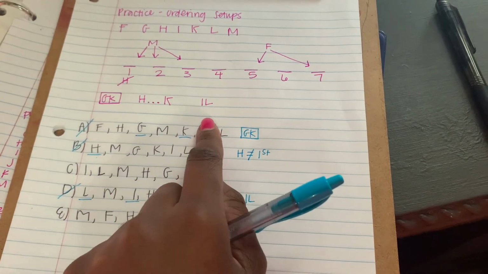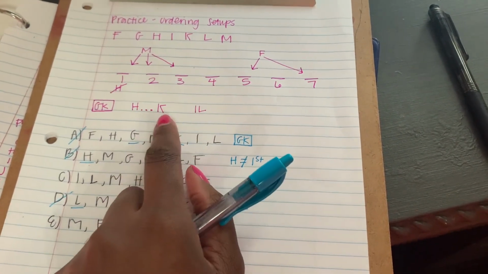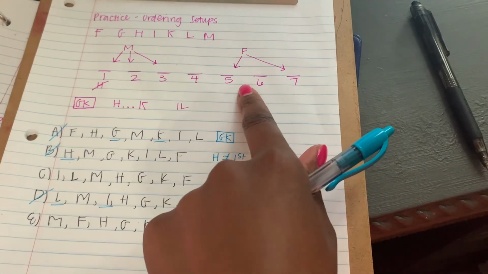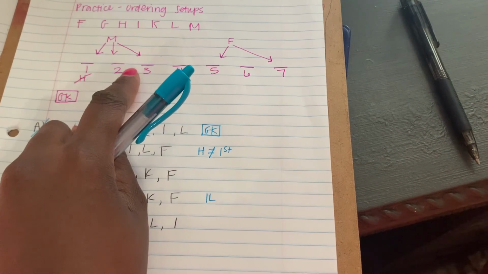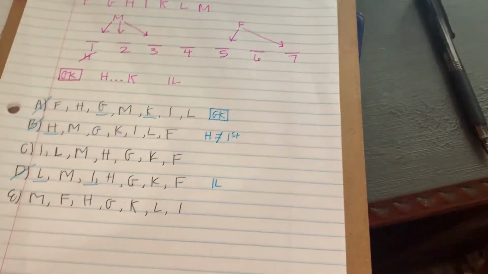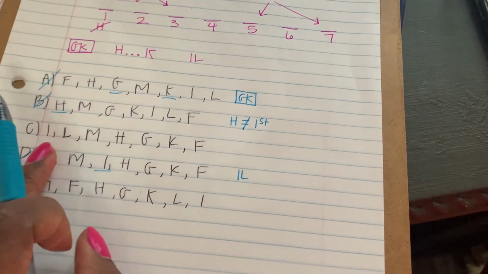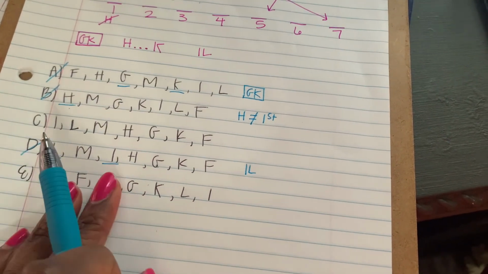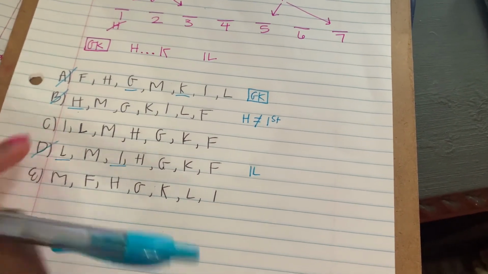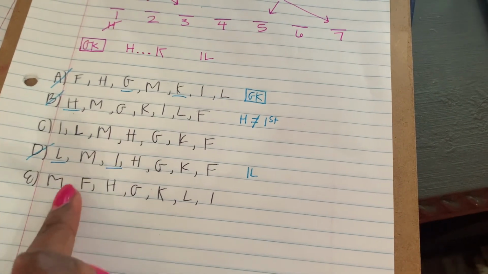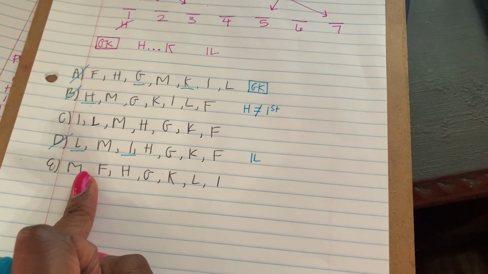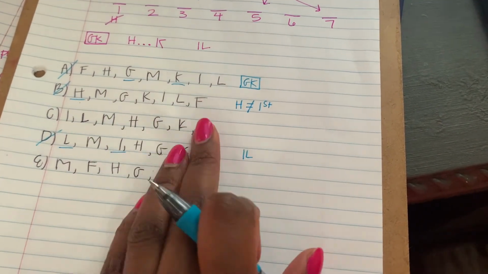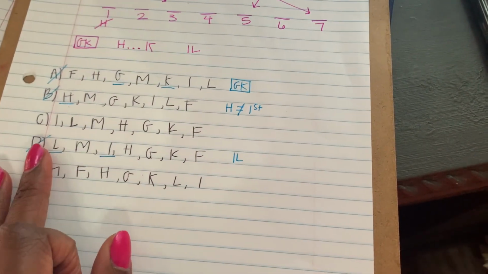Okay, so we did the I and L rule. Now we're going to do the rule that M must be one of the first 3 photographs. I skipped M. So M has to be one of the first 3. If it's not one of the first 3, then we can eliminate that. So we only have C and E left. It's number 3 here and number 1 there. So that sticks.